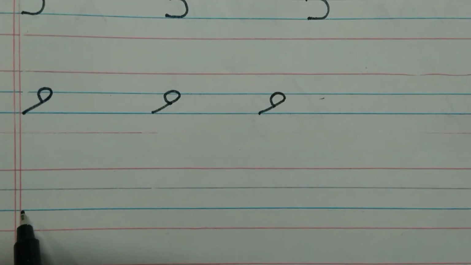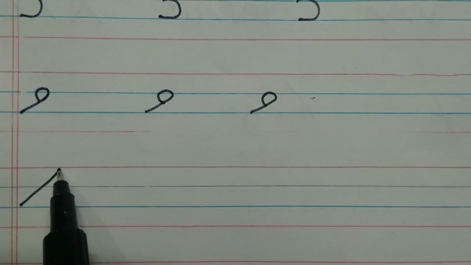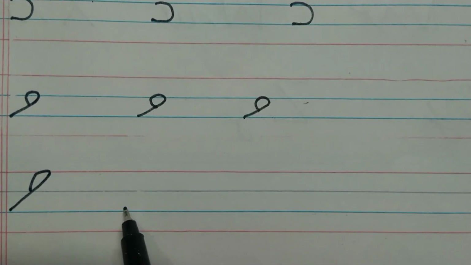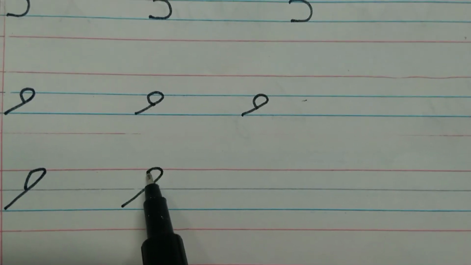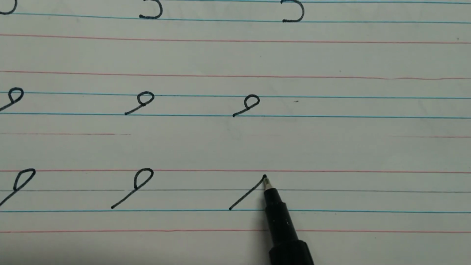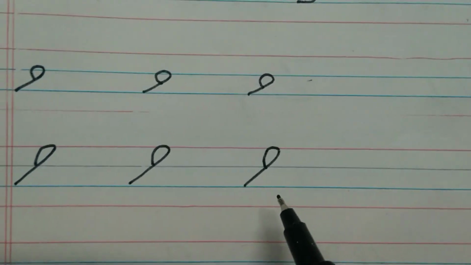Next is big loop. Big slanting line and make a loop. Big slanting line. Make a loop.